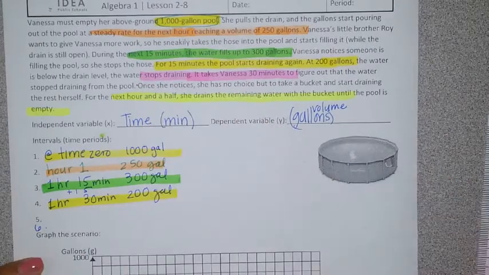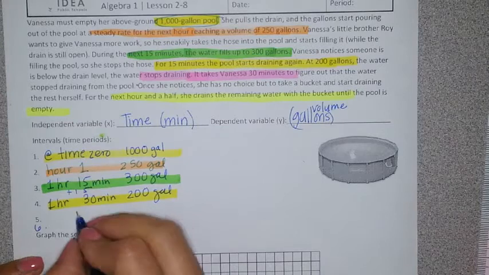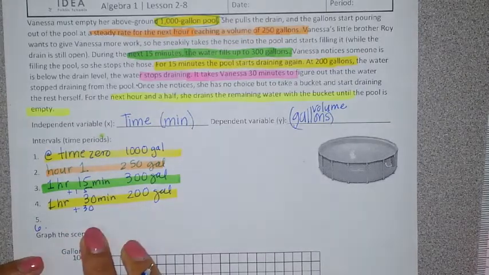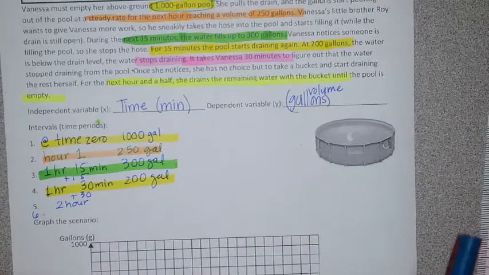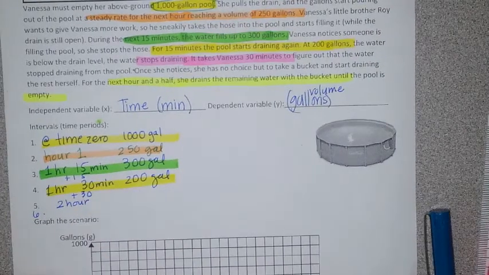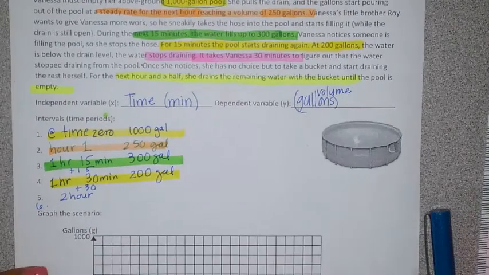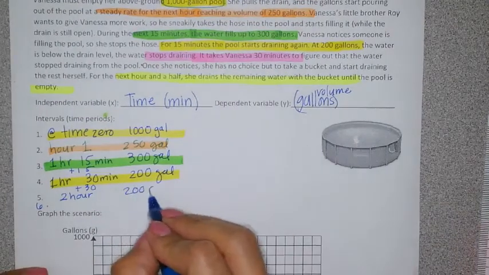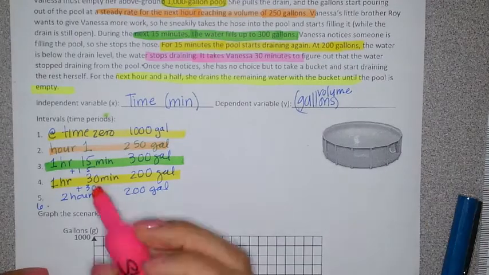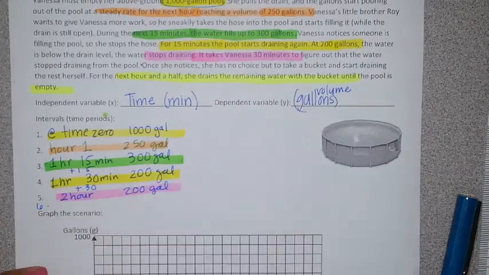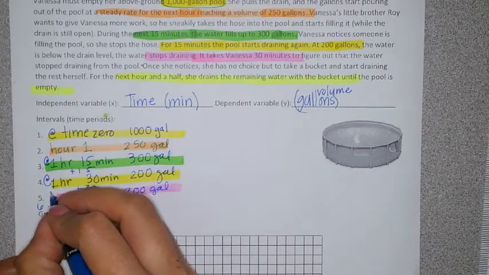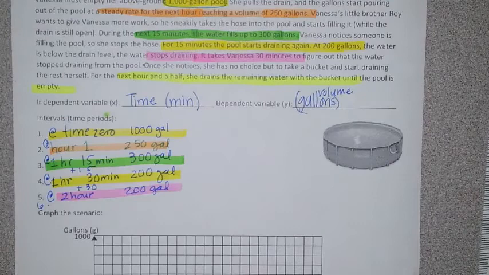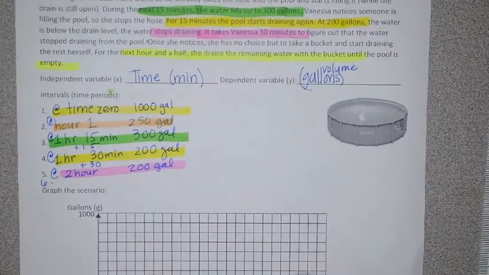So I have to add 30 more minutes, so at the 2 hour mark, from that to that, it stays the same. Vanessa doesn't notice, so we're still at 200 gallons. Nothing happened there. At hour 2 it's still the same.